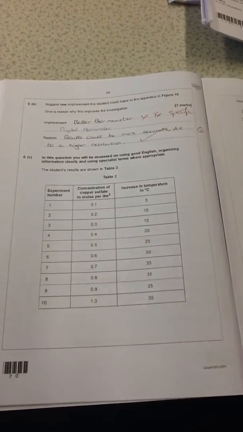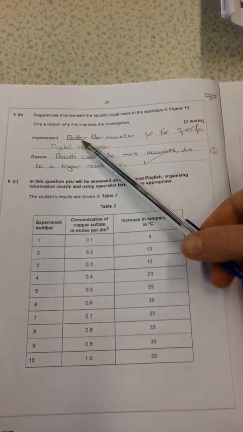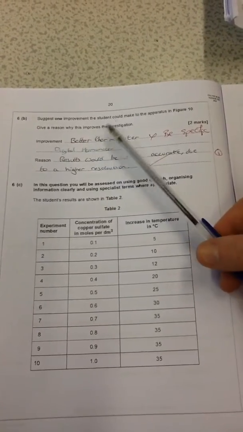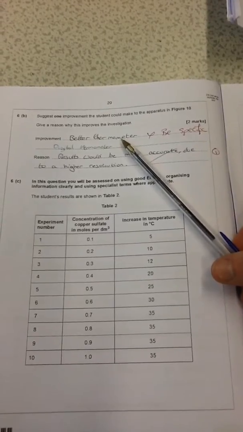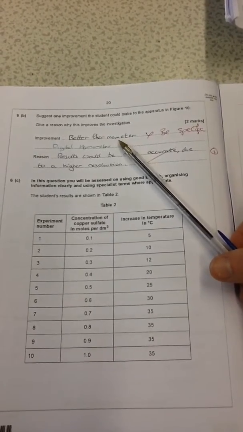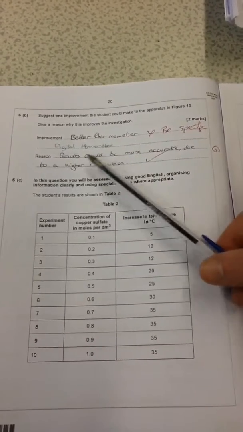Another example of someone not being specific. Here, we've seen this question earlier in this video, but suggest an improvement to the apparatus. This person said a better thermometer. That's not very specific, is it? So you just need to be a little bit more detailed there and say a digital thermometer, and then the reason, because it has a higher resolution.